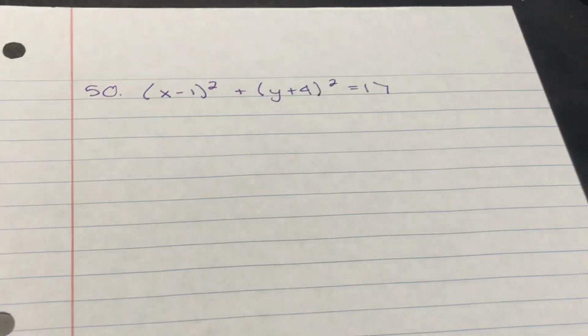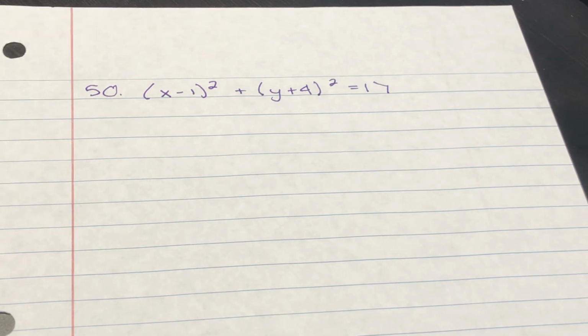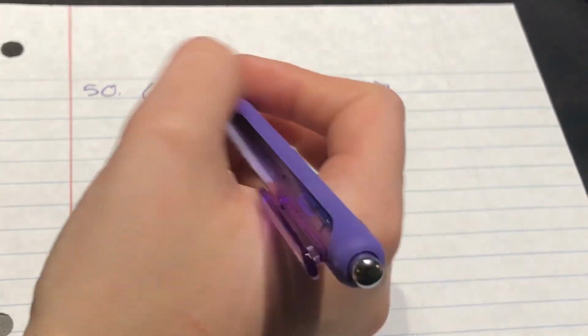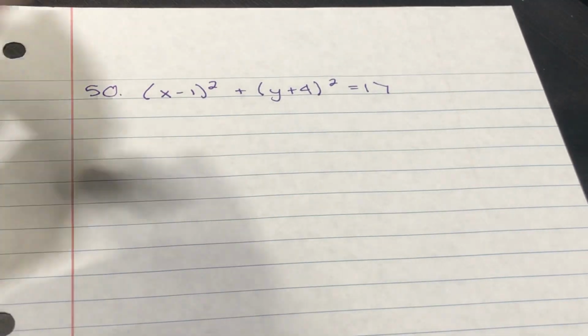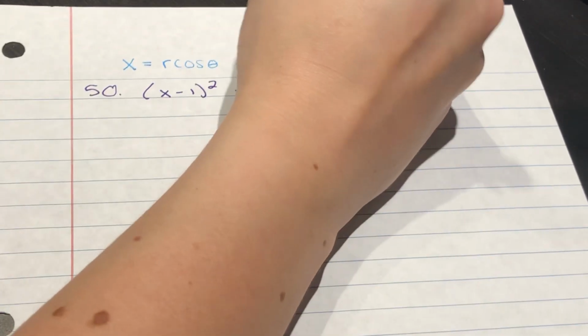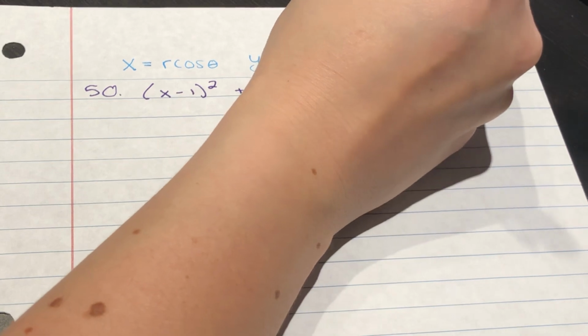Okay, so again, this form, you should know what form it is. Rectangular or polar? Sorry, I had to take a drink of water there. Okay, this is in rectangular form and I need to get it into polar. Don't forget our two properties: x equals r cosine theta and y equals r sine theta.